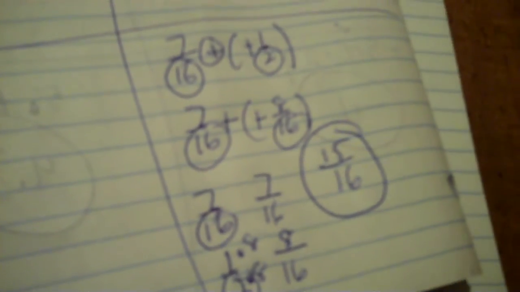So I rewrite the problem, 7 over 16 plus positive 8 over 16. So we have 16 on the bottom, because that's my common denominator, and then 7 plus 8, that's simple math, that's 15. There's no negatives involved.